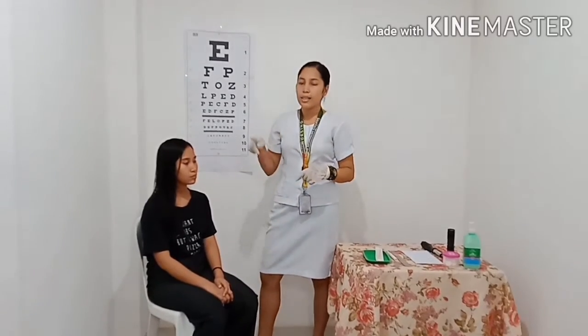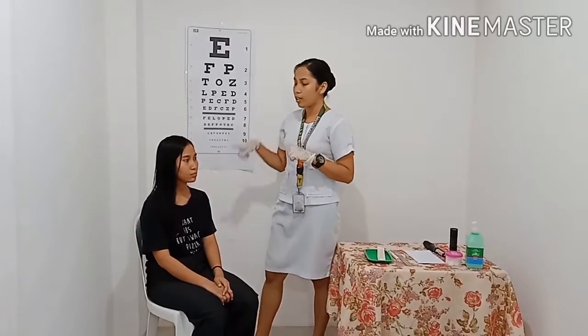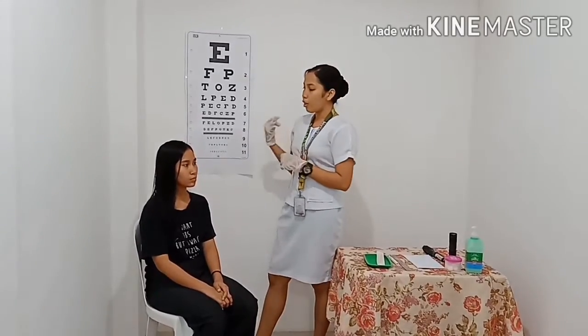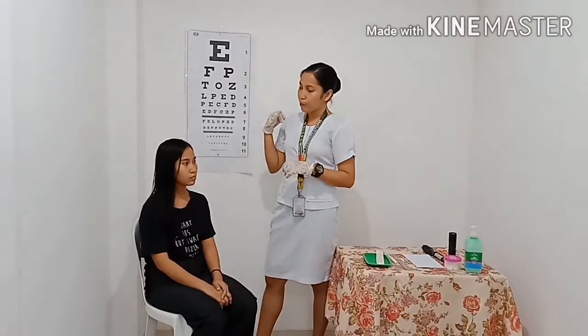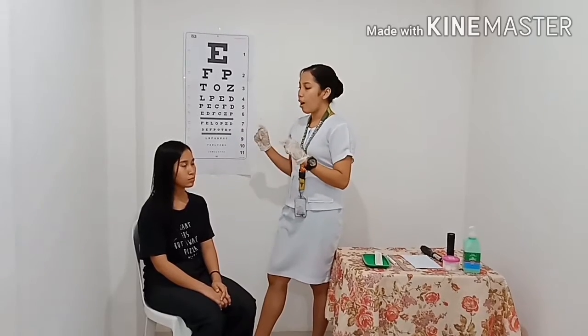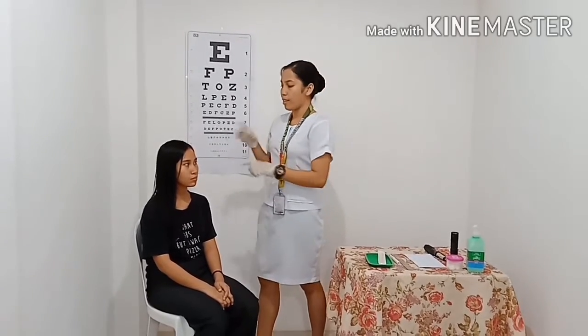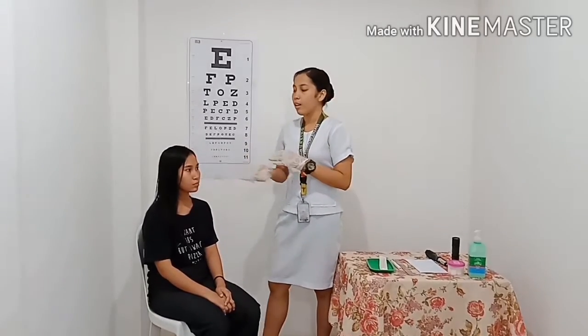Then next is we need to inspect also the eyelids of the client. The eyelid may be inspected through the texture, the surface, and also the blinking action or movement of the eyelids.